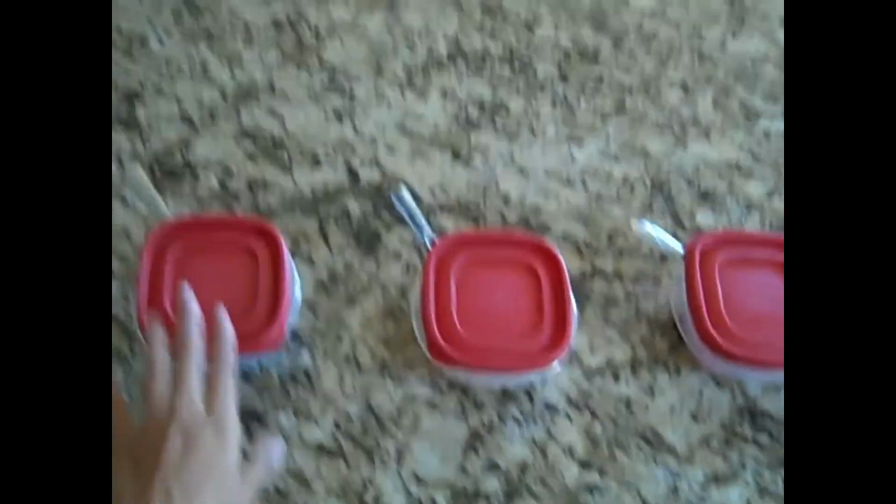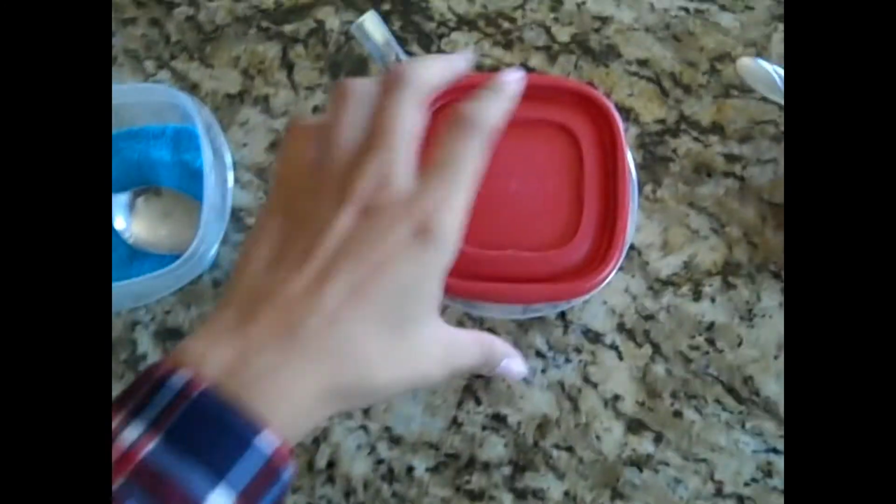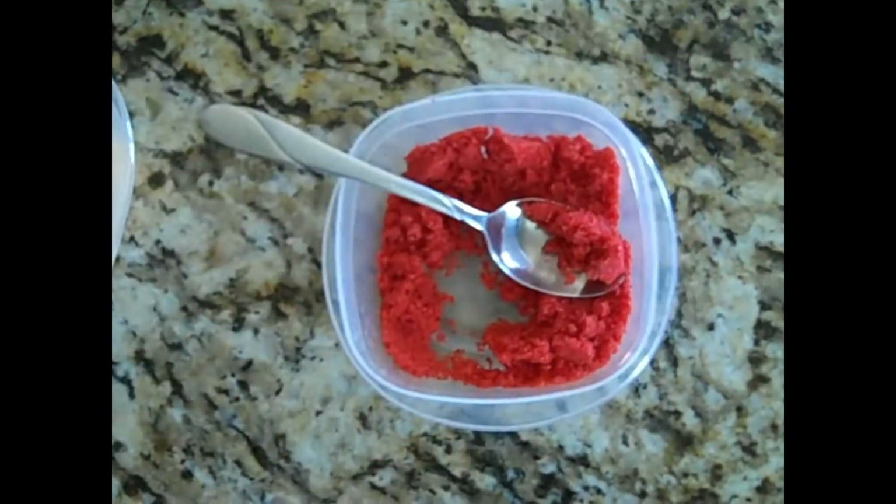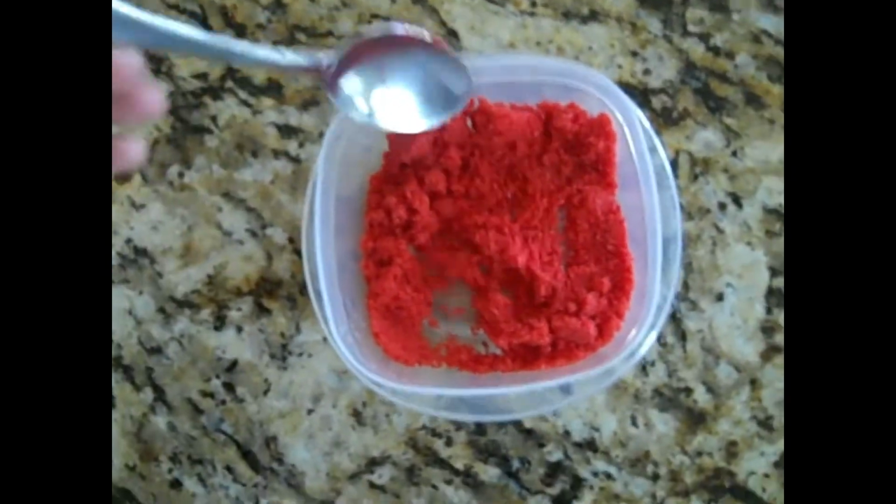Now it's time to conduct our experiment demonstrating solubility. This specific experiment demonstrates the solubility of sugar into water at different temperatures. Here, we have 3 different bowls of sugar. We've added food coloring in order to differentiate between the 3 temperatures. The blue sugar will be added to the cold water, the yellow sugar will be added to the lukewarm water, and lastly, the red sugar will be added to the boiling water.